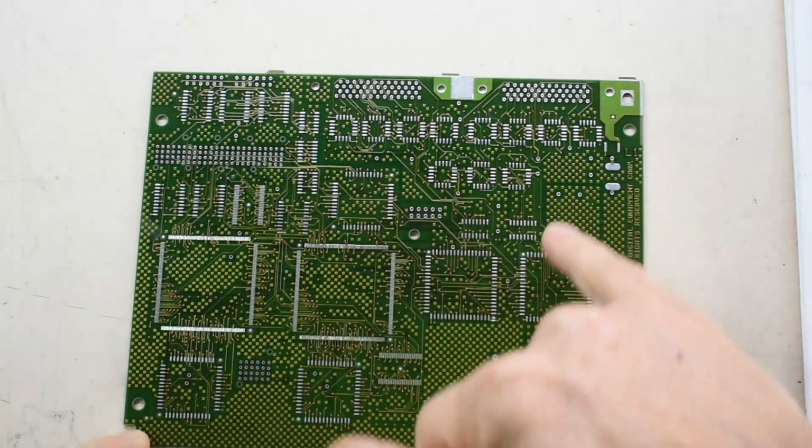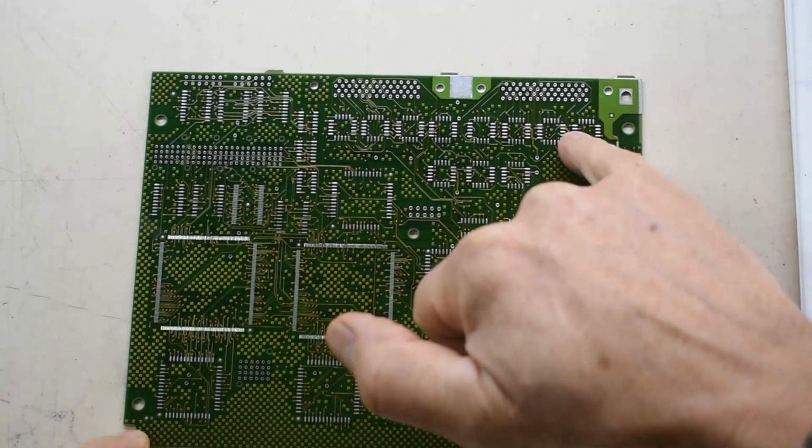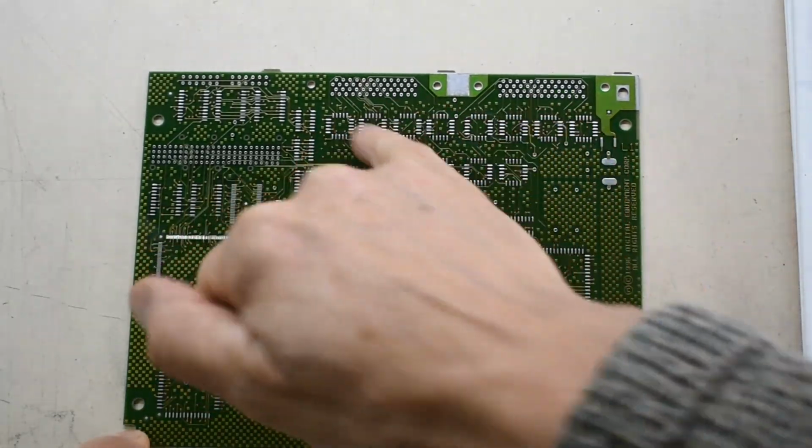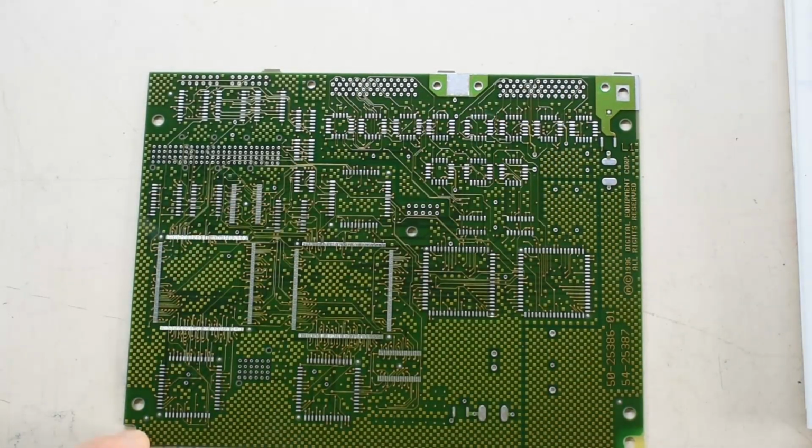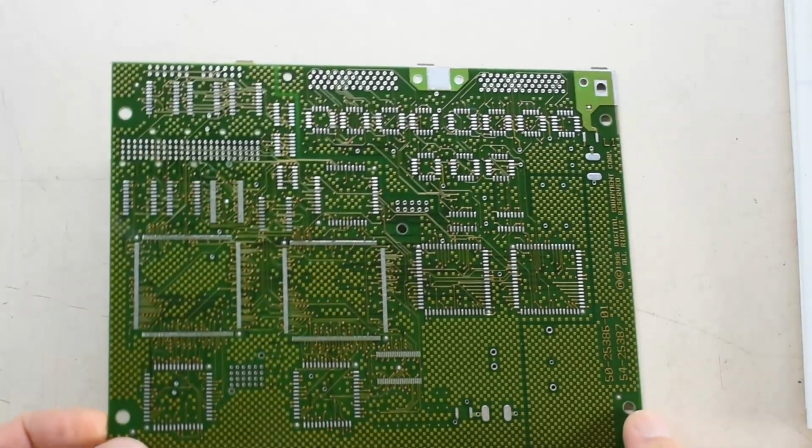And interesting things on this board were all the integrated circuits along here used ECL logic, which is what the Cray computer used. It's very fast but high current logic. So this project was something I spent a bit of time building.